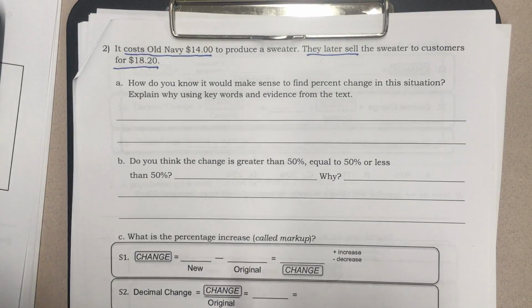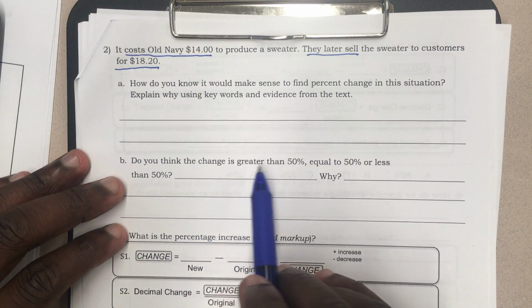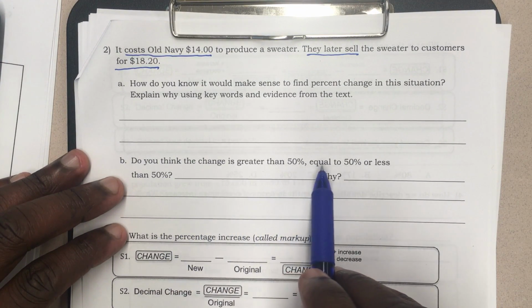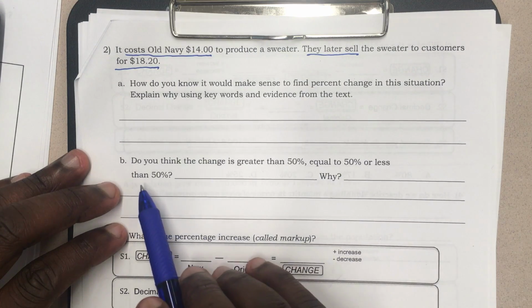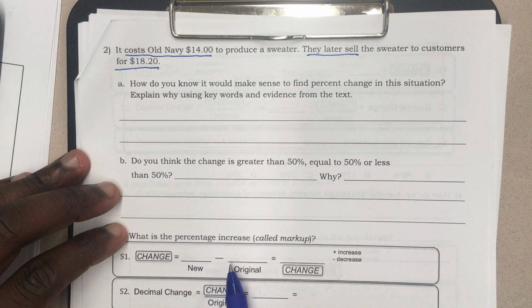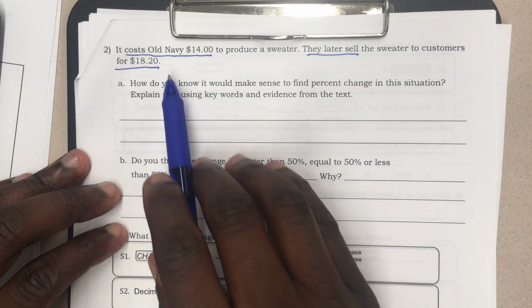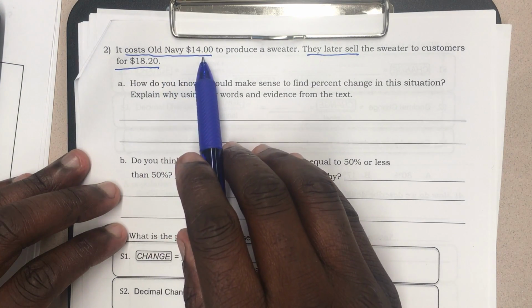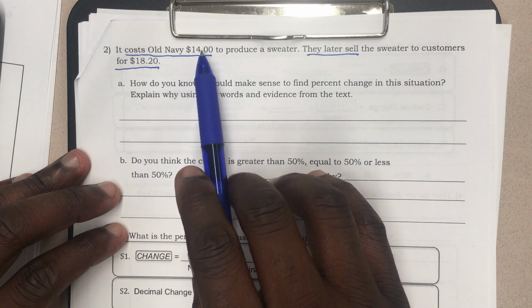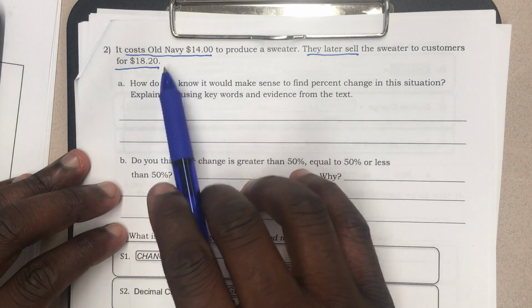Okay, part B. Do you think the change is greater than 50%, equal to 50%, or less than 50%? All right, let's talk about that. Well, the original cost was $14, right? And that change from 14 to 18.20 is about 4.